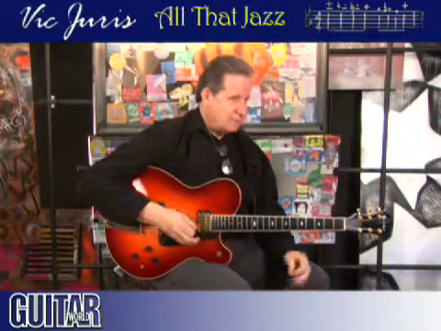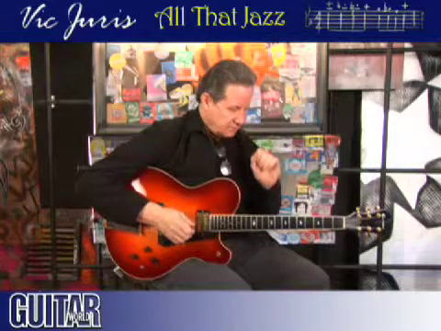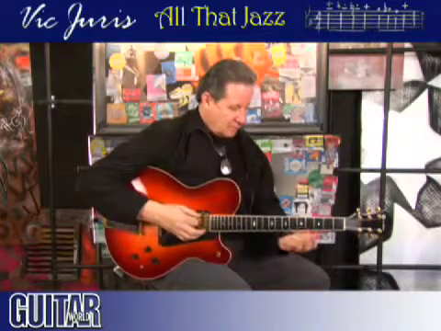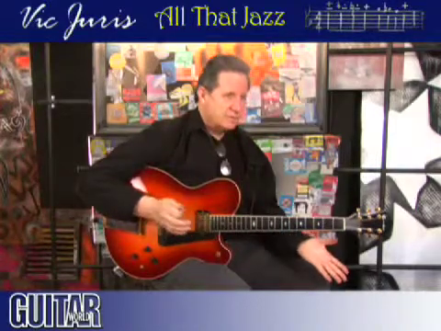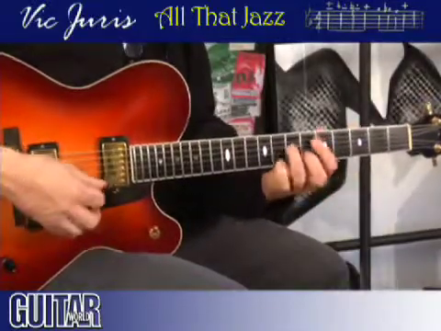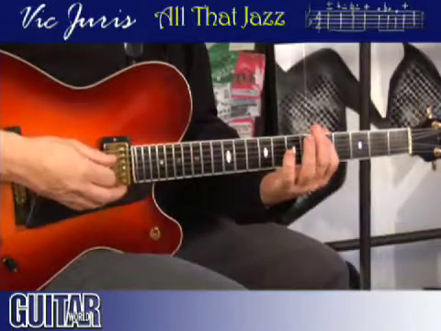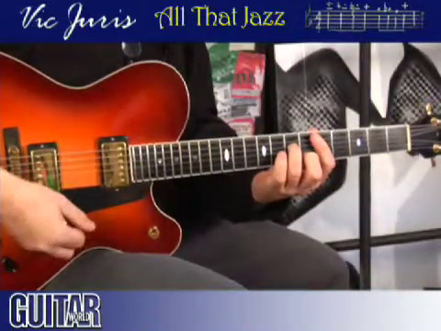The scale we associate with D minor seventh is the D Dorian scale, no sharps or flats. The A minor pentatonic has no sharps or flats, so we're cool. If we play over D minor seventh, I don't think we're going to offend anybody.